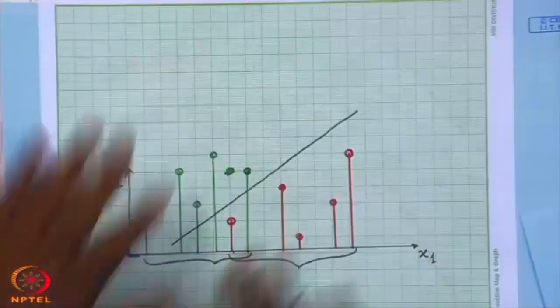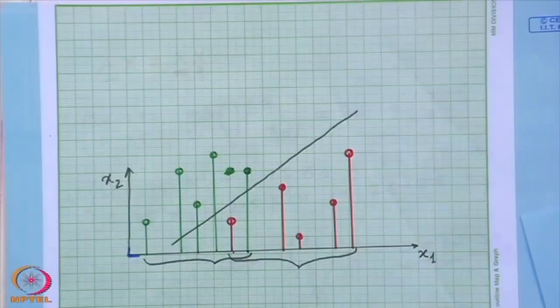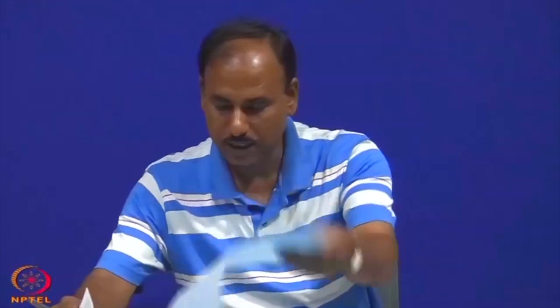And this is the problem which is addressed in the Fisher's linear discriminator, where we try to find out the projection direction which tries to maintain the separability by increasing the between class scatter and by minimizing the within class scatter. So, if you remember the Fisher's linear discriminator, now let us talk about it.